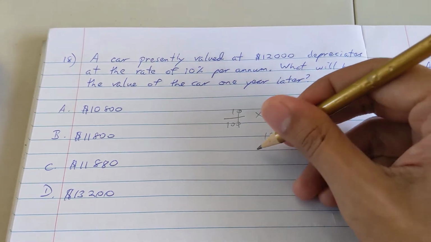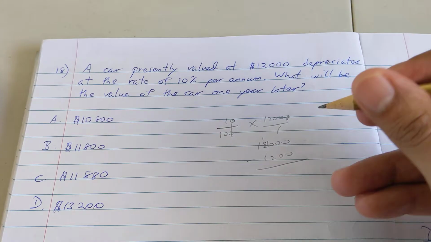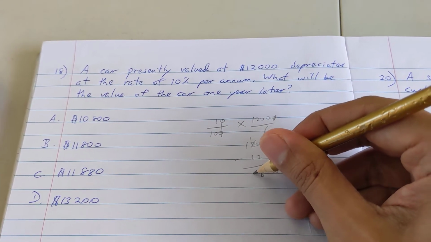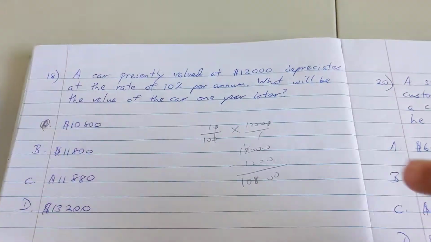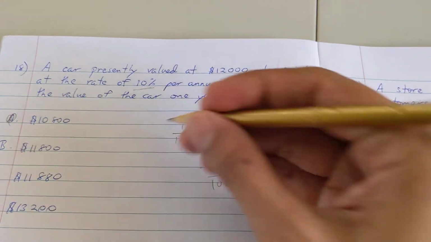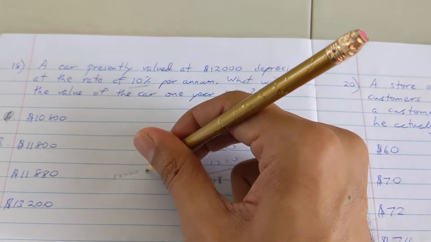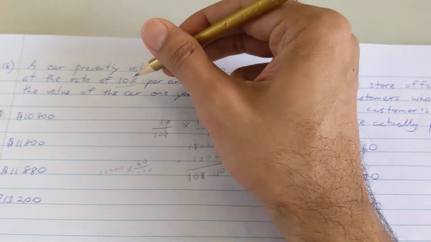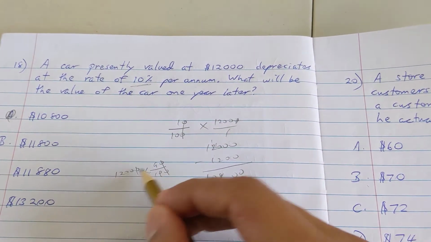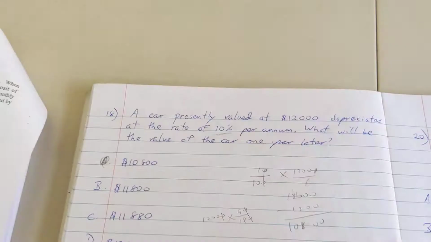So 12,000 minus the $1,200, which it lost in its price. Borrow from here. 0, 0, 10 take away 2, 8. 1 take away 1, 0. So 10,800. The next way you could do it is in terms of percentage. So if it lost 10%, that means now it's 90%. So 12,000, only 90% of the value of the car remains because it lost 10% out of the 100% that it started off with. And 120 by 9, we're still going to get 10,800. Let me look at some others.